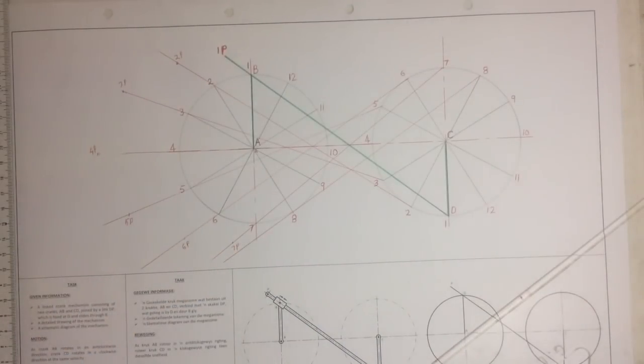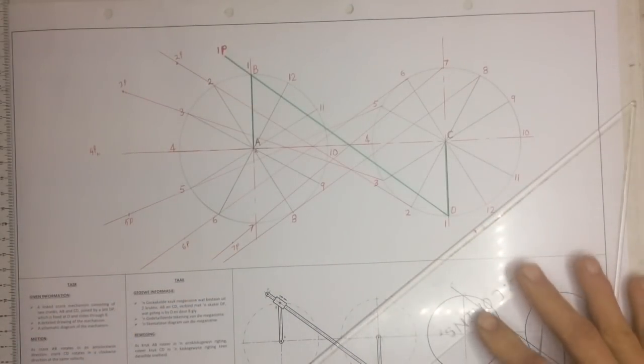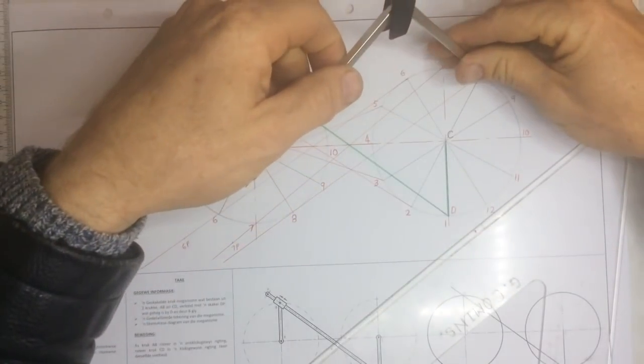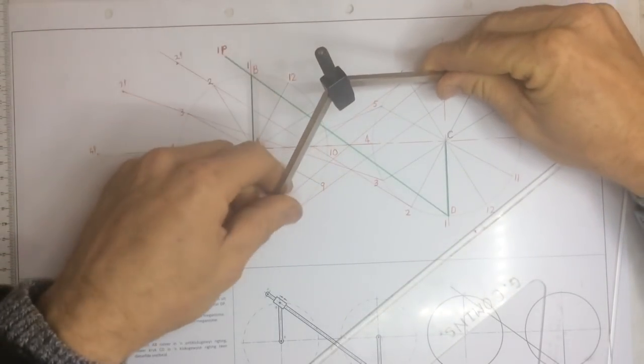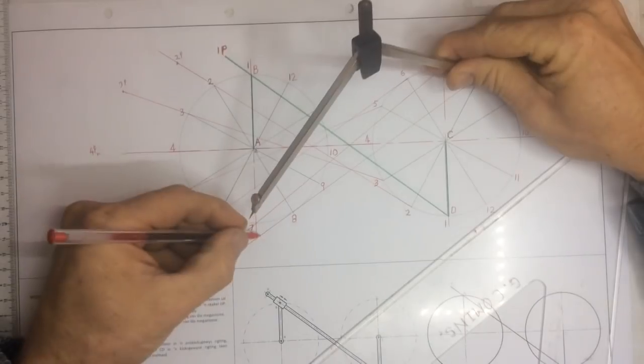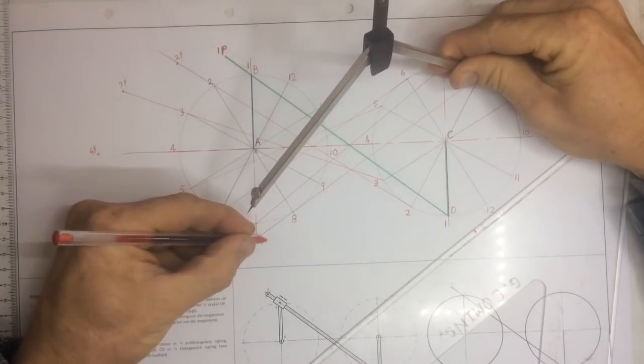Okay, you'll note that I'm writing 7P, etc. Point 8, let me do that one as well, keeping that same distance. So there's 8, that's 8P.